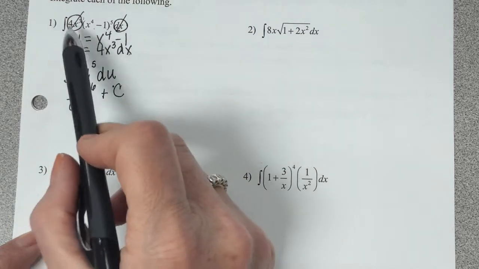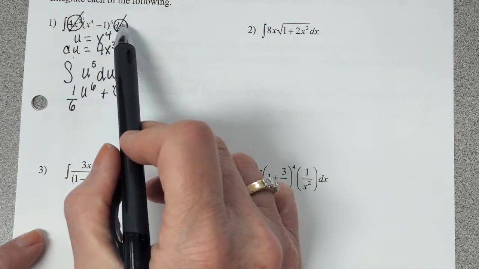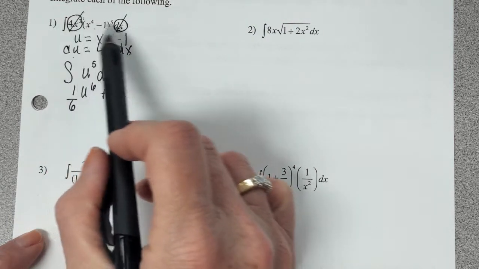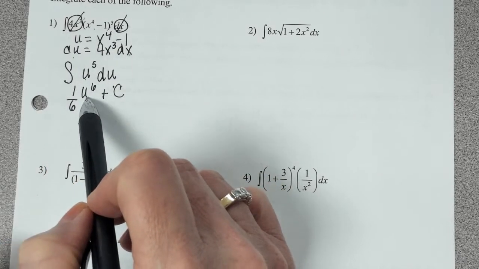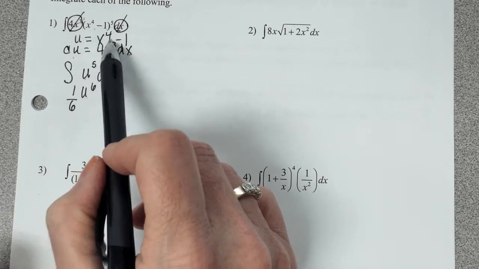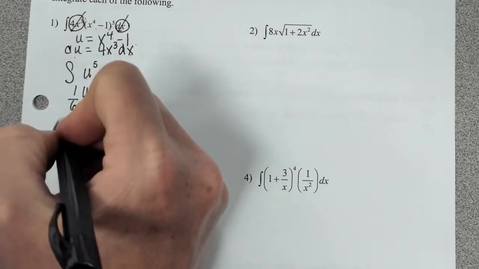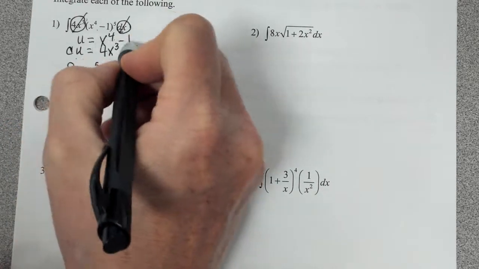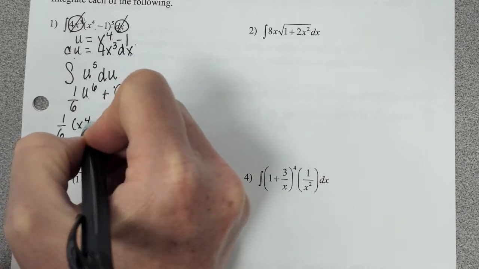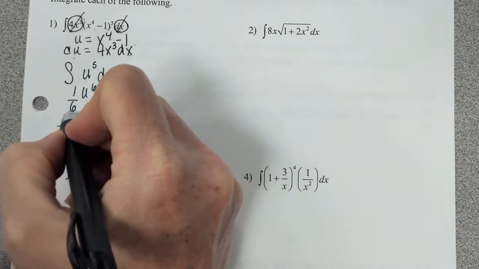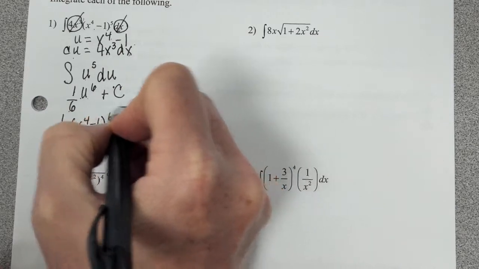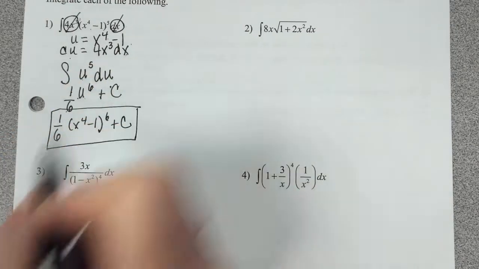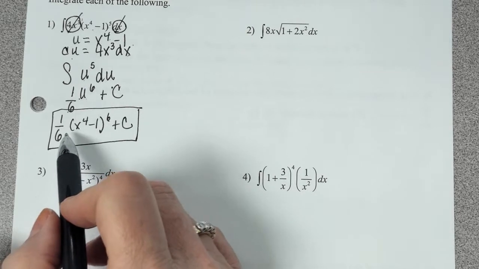But we're not trying to integrate this with respect to u. We're trying to integrate this with respect to x. So now I have to go back and say, okay, well, what is u? U's right here. Okay, so I'm going to have 1/6. Here's what u was. 1/6 u, I wrote that to the 6th plus c. And so that's going to be our integral.